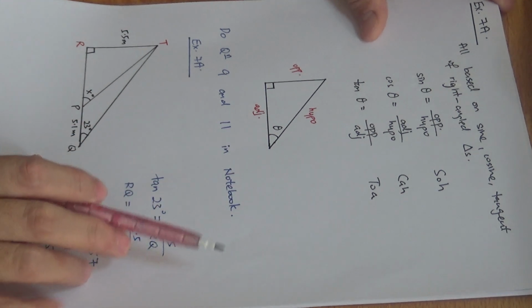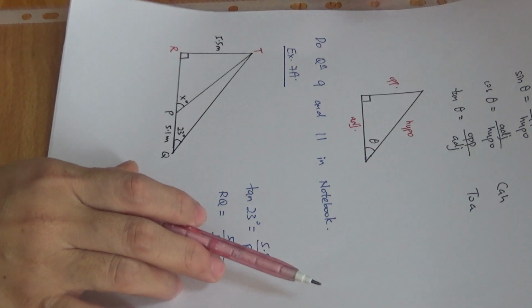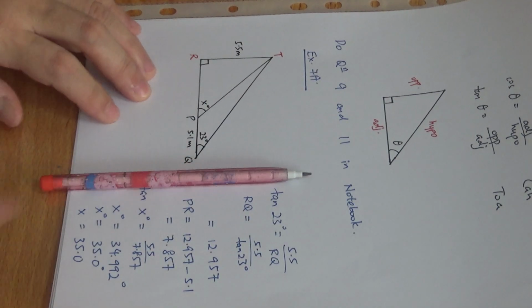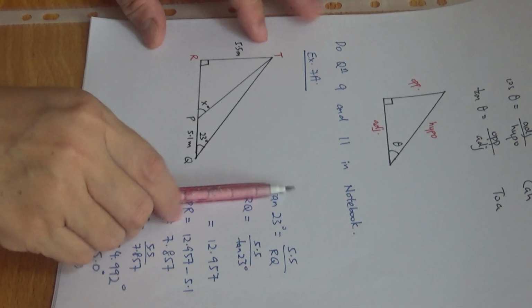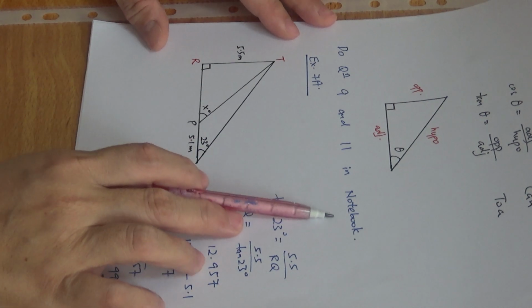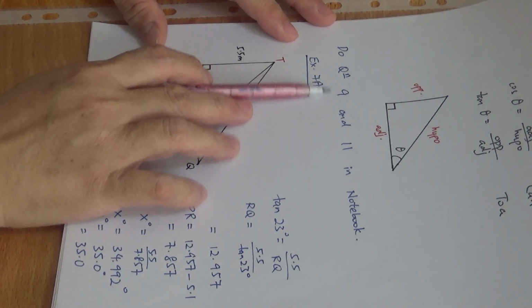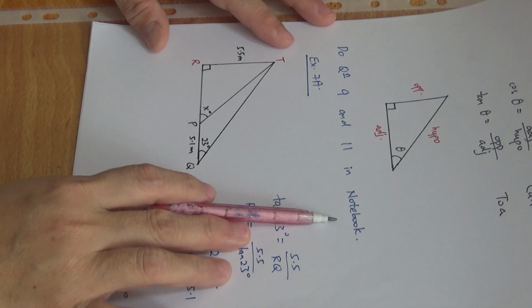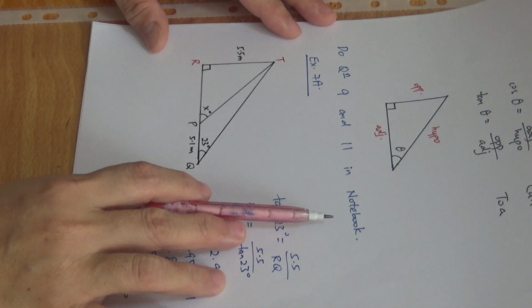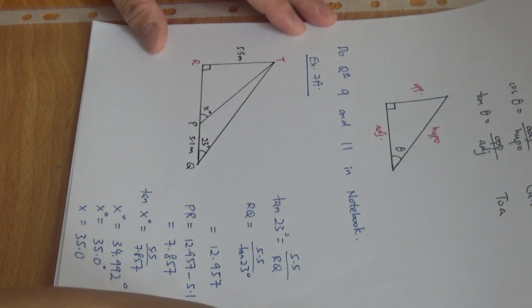Alright, now for this particular exercise, you are just to do question 9 and question 11 in the notebook. Okay, question 9 and question 11 in the notebook. Now, the next part will be going through question 9 and question 11. Please do not look at the video yet if you have not done question 9 and 11, because this is for your checking of answers.